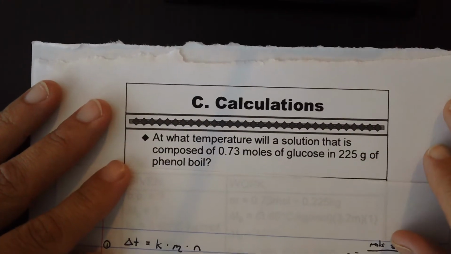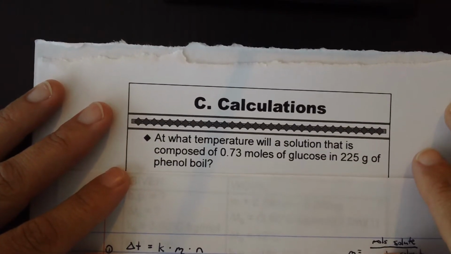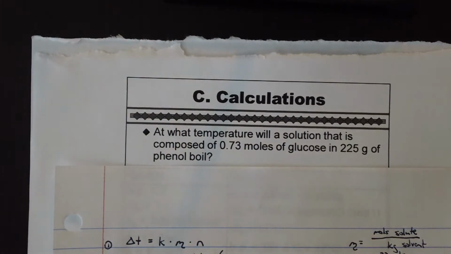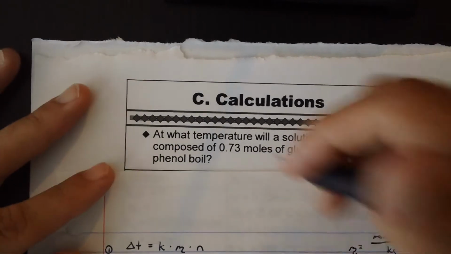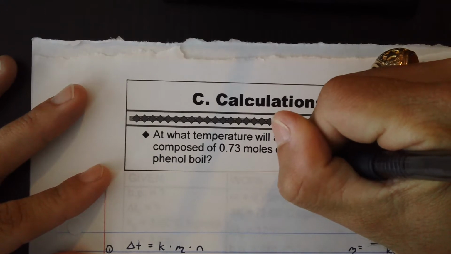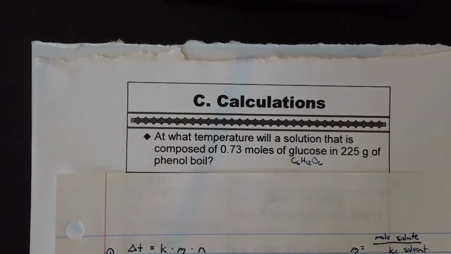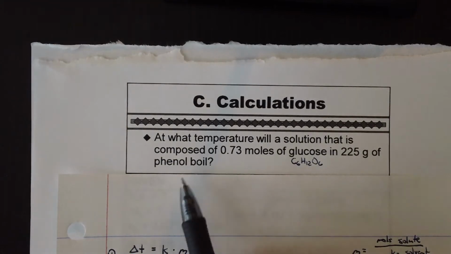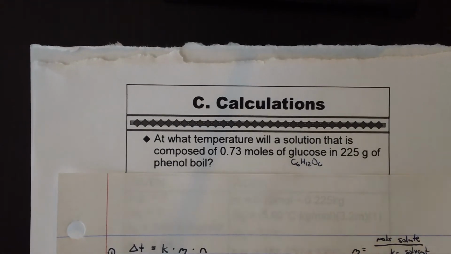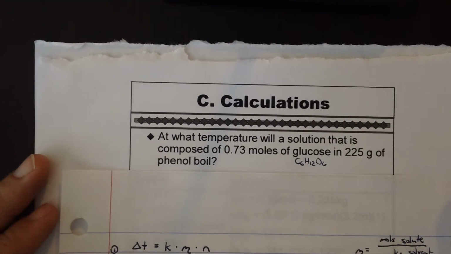So here's our first calculation. It says, at what temperature will a solution that is composed of 0.73 moles of glucose and 225 grams of phenol boil? So we've got some solute, some glucose. Glucose, you guys know from bio, C6H12O6. It's going to dissolve in 225 grams of phenol. You don't have to know what the solvent's formula is. I'm going to show you on the formula sheet in a second where that comes from.